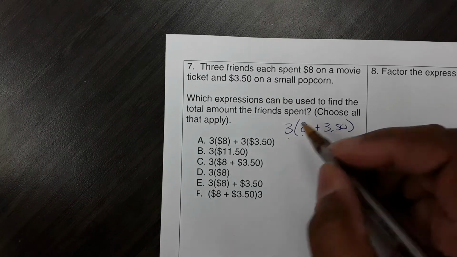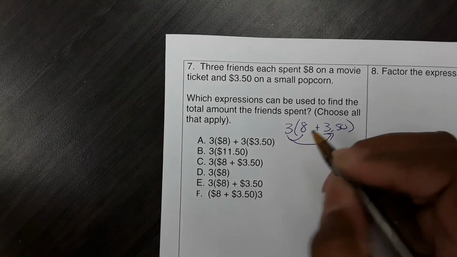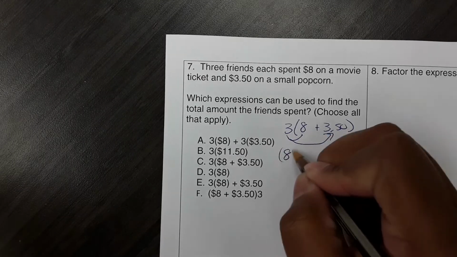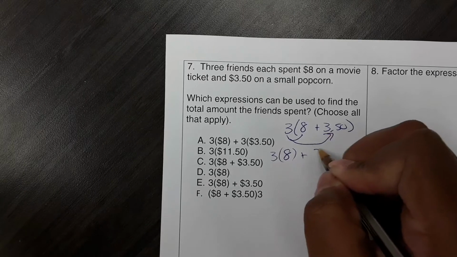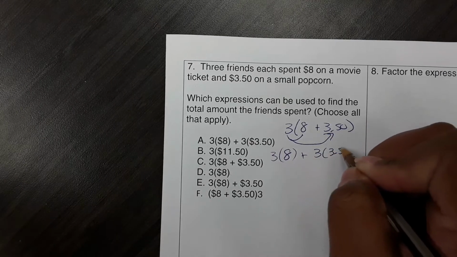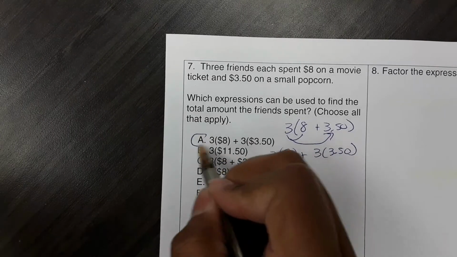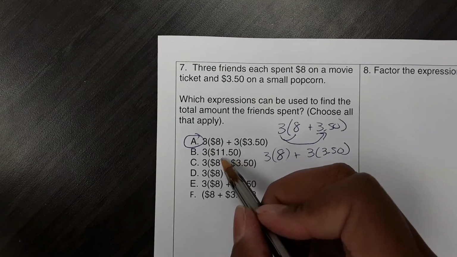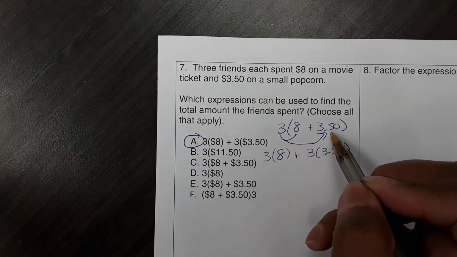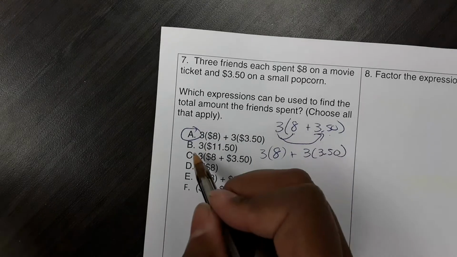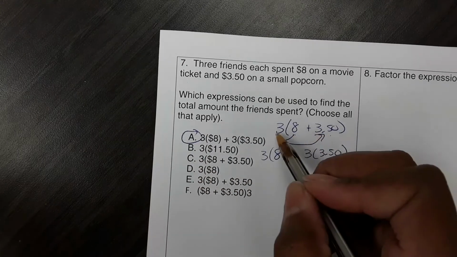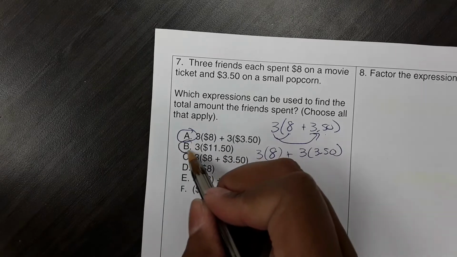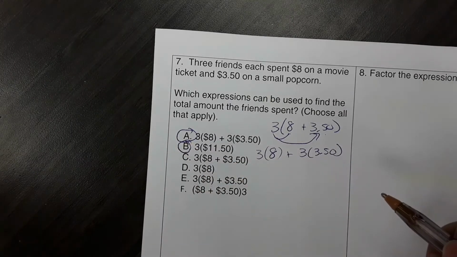So for the first one, if we use our distributive property, we get 8 times 3 plus 3 times $3.50, and that matches with A. So A works. Now for B, I noticed that they just added 8 plus 350 to get 1150. So if you took 1150 and multiplied it by 3, that would also be the correct answer.